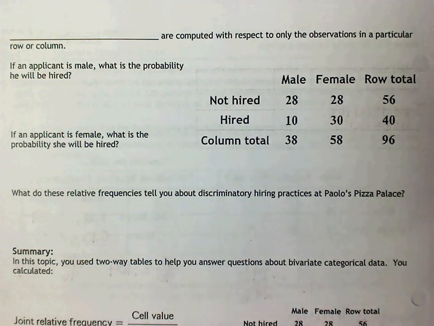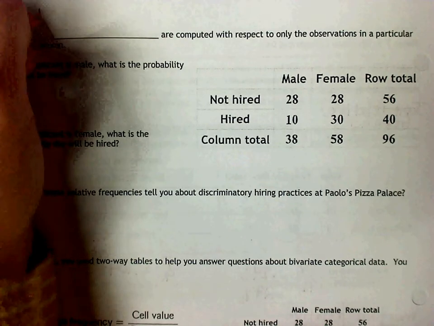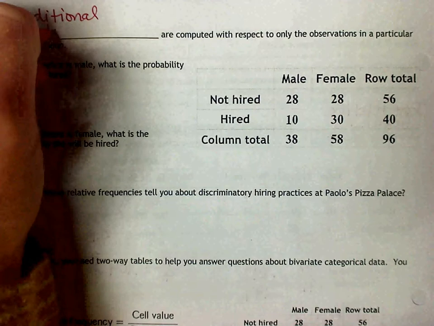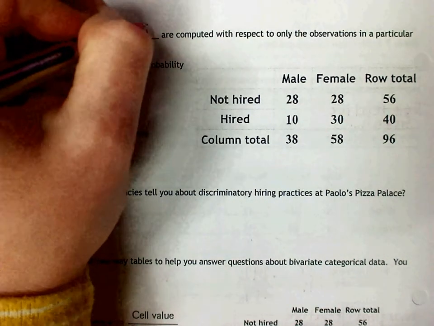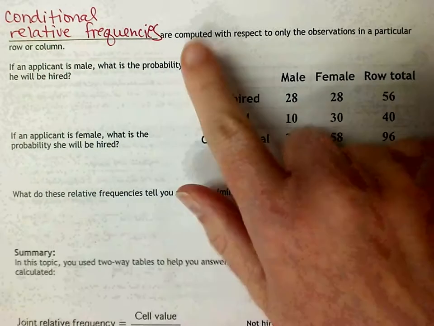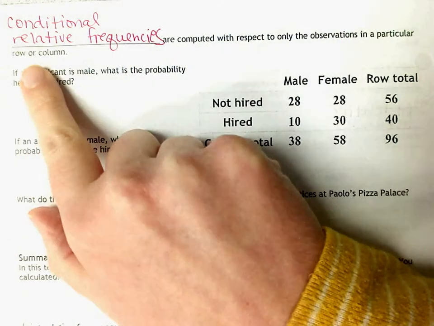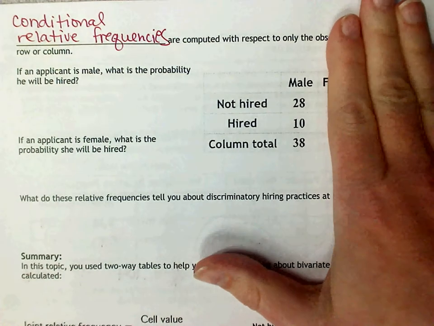Okay, the last one we're going to talk about is conditional relative frequencies. These are computed with respect to only the observations in a particular row or column. So we're just going to look at males.